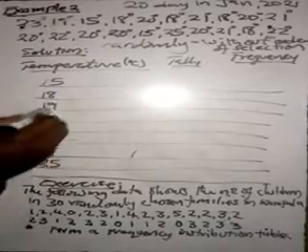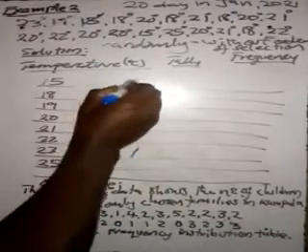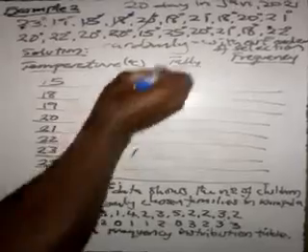Put a tally. Go to 18, put a tally. Go to 20, put a tally. Go to 18 again, put another tally. Go to 21, put a tally. Go to 18, put a tally. Go to 20, put a tally. Go to 21, put a tally. Go to 20, put a tally.